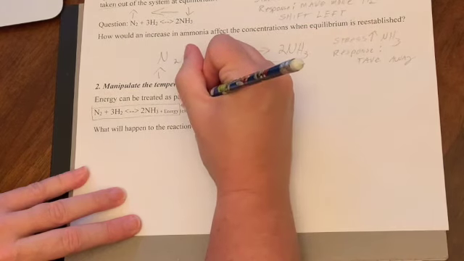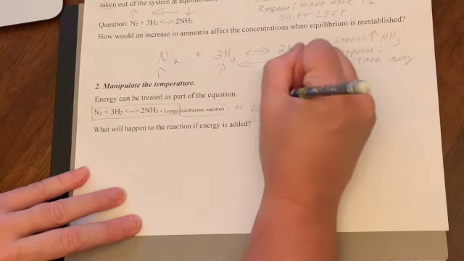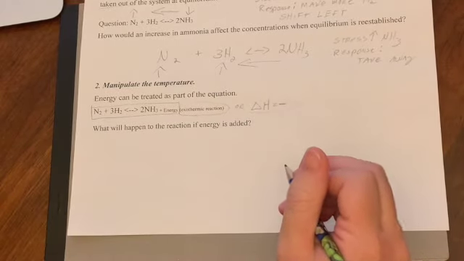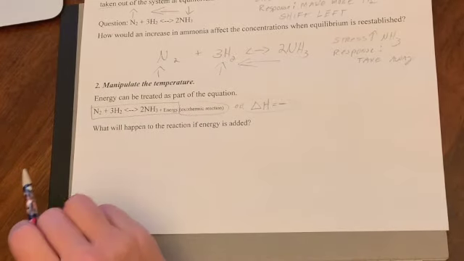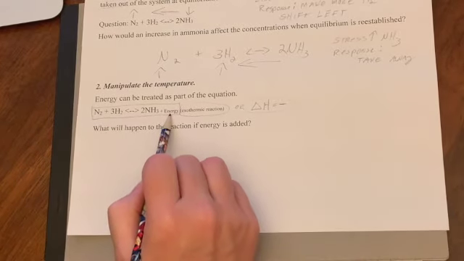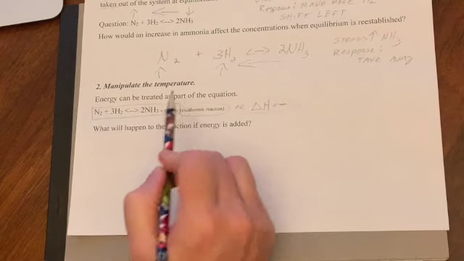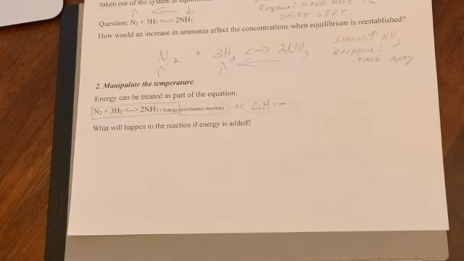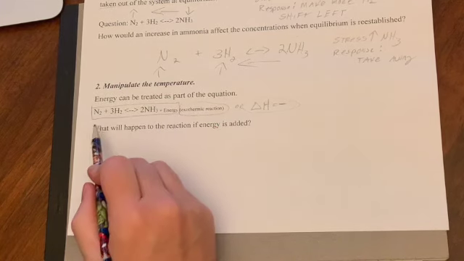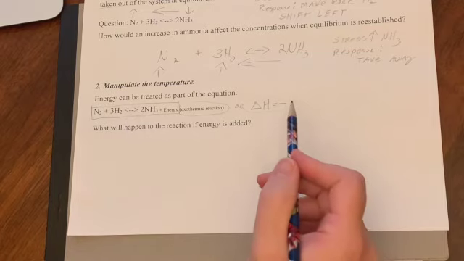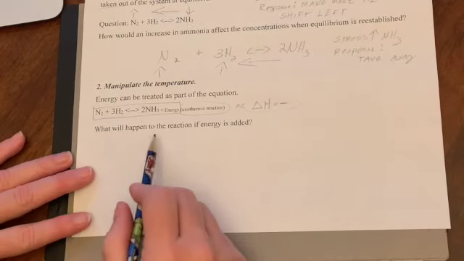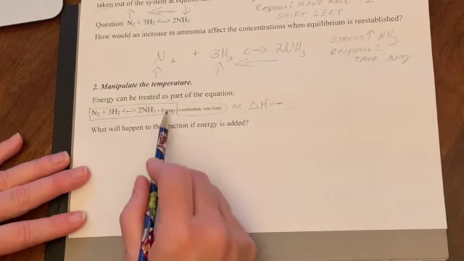I could do any of these three, and that gives you information as to what's going on with this reaction. When it is exothermic, we think of energy as a product. If it was endothermic, we would think of it as a reactant. Once it's thought of as either a product or a reactant, just treat it like you would treat the concentrations of anything, okay? So what will happen to the reaction if energy is added?